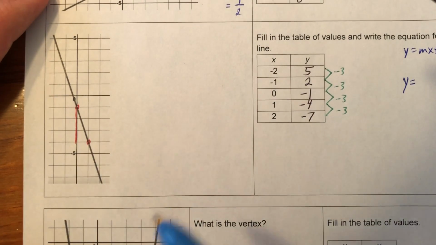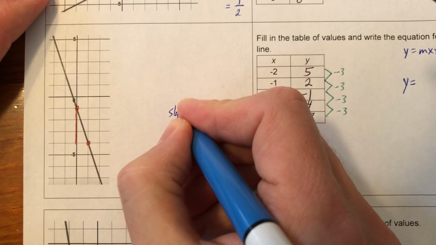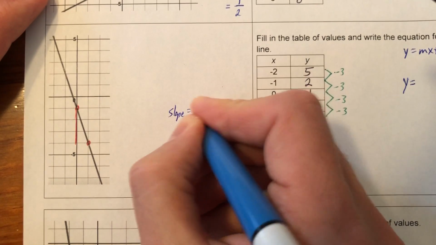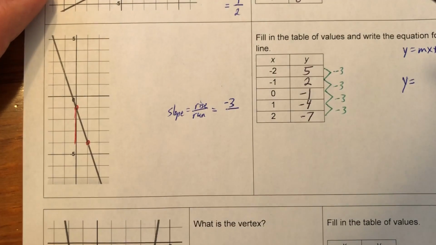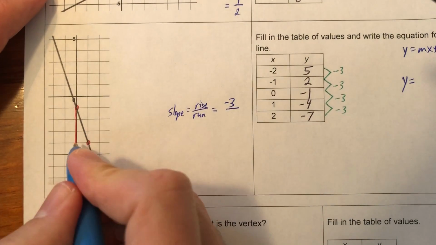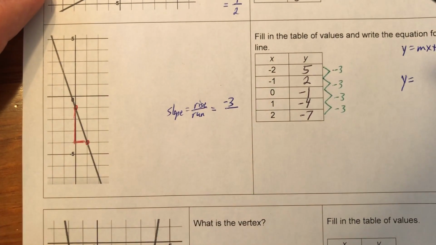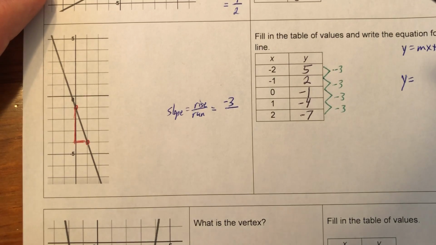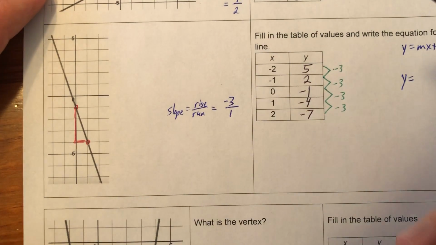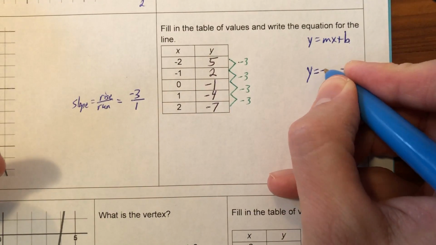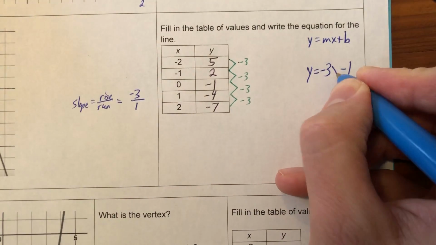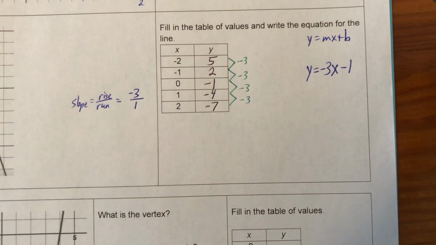So my slope, which is rise over run, is actually negative 3 divided by, okay, well, I just went down 3. Now we're going to go to the right 1. And when I go to the right, that means I went positive. So negative 3 divided by 1. So my slope is negative 3 over 1. Anything divided by 1 is itself.